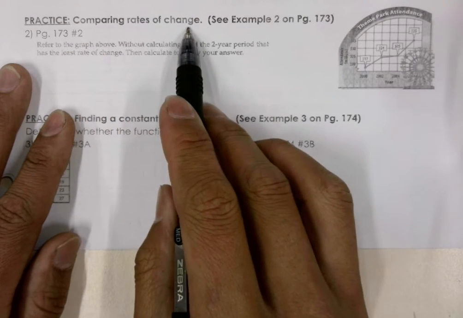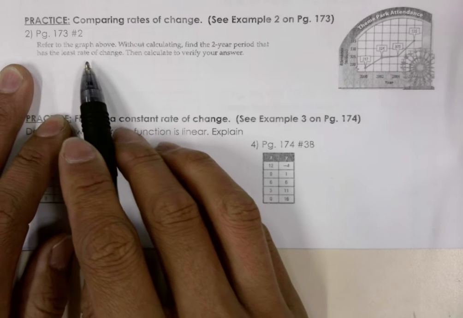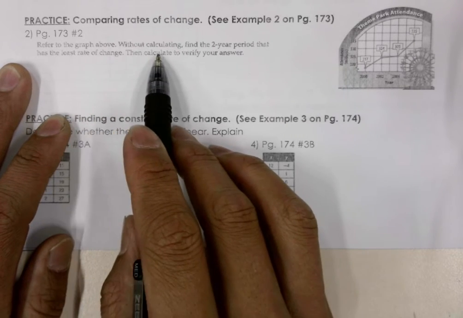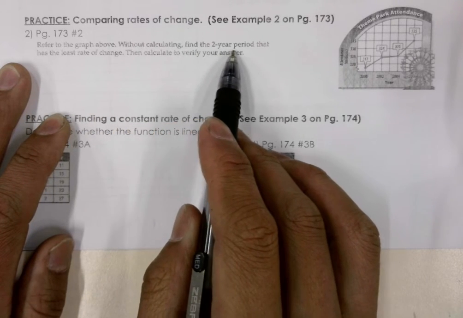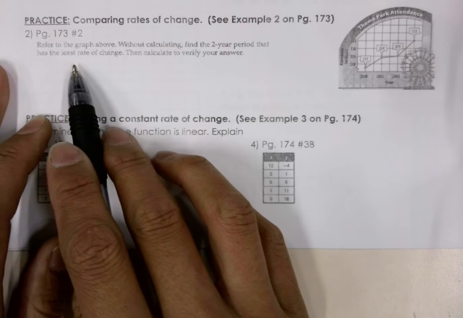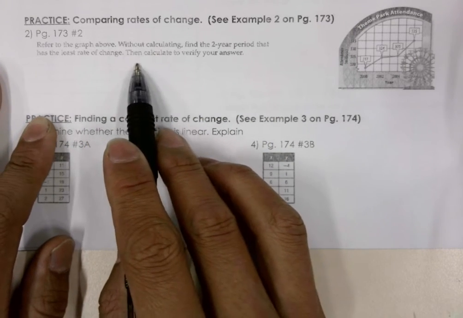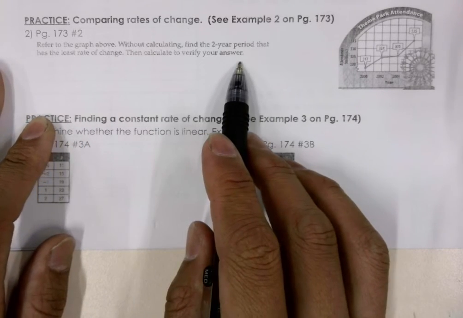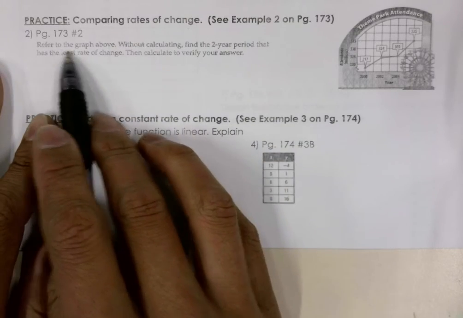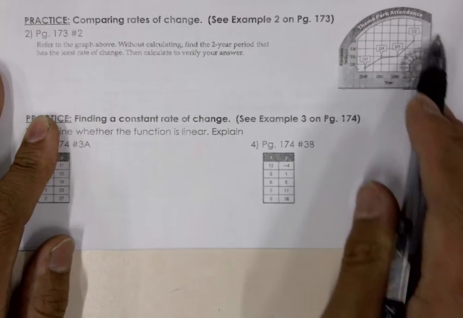Comparing rates of change. Refer to the graph above. Without calculating, find the 2-year period that has the least rate of change, then calculate to verify your answer. And the graph they're speaking of is this one here to the right.